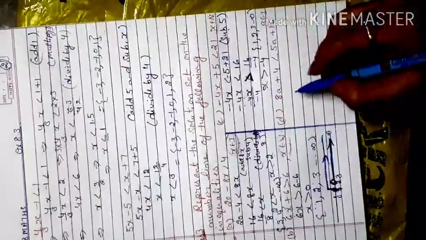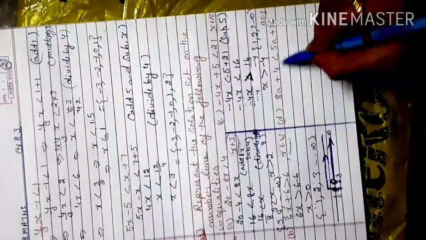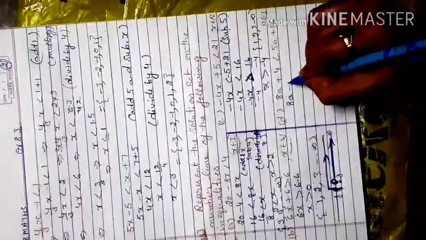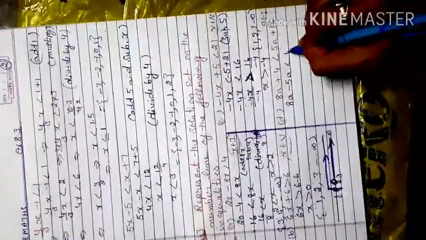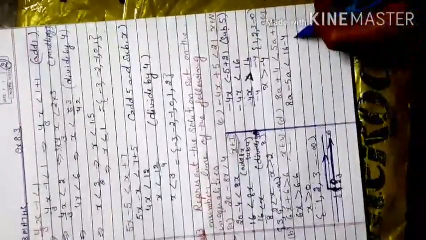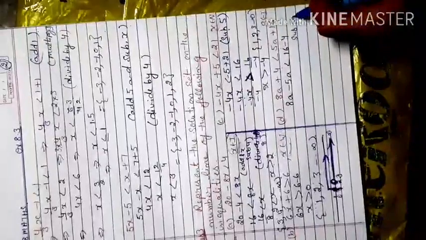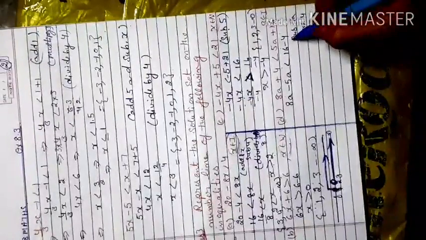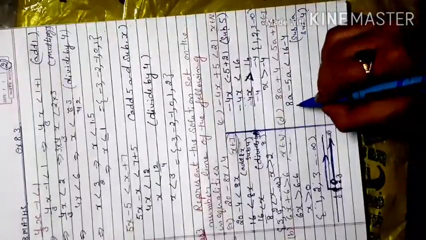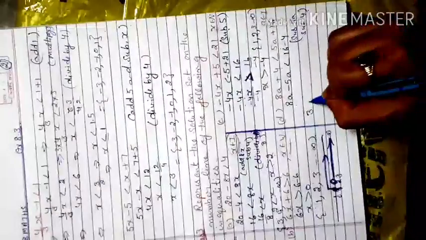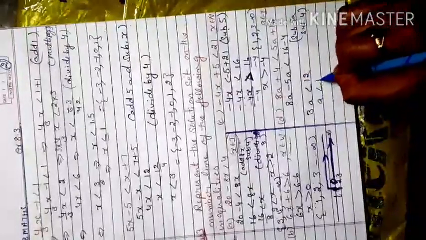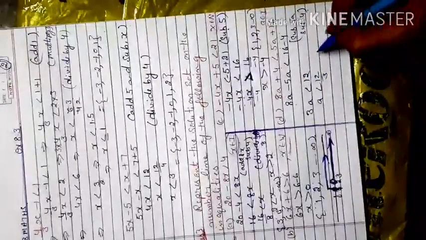So here similarly, 8a plus 4 and 5a plus 16. So that is 8a minus 5a less than 16 minus 4. Subtract 5a and subtract 4 on both sides. So 8a minus 5a gives me 3a less than 12. When divided by 3, that gives me 4.